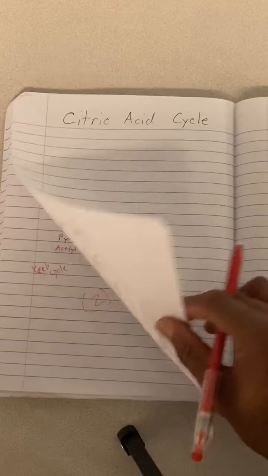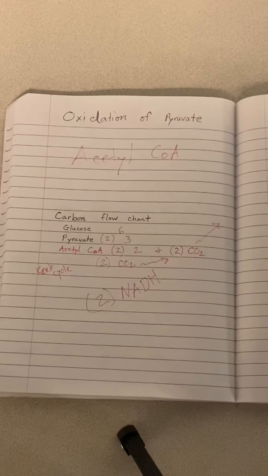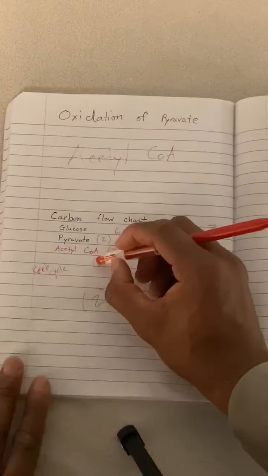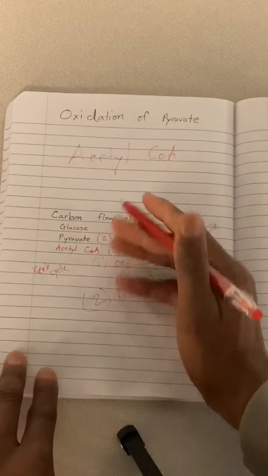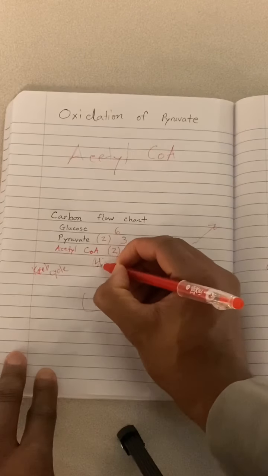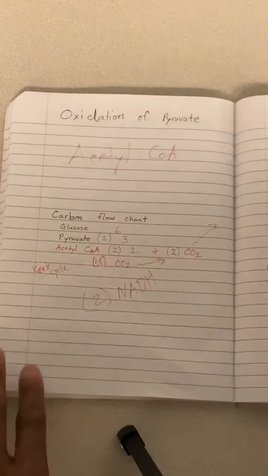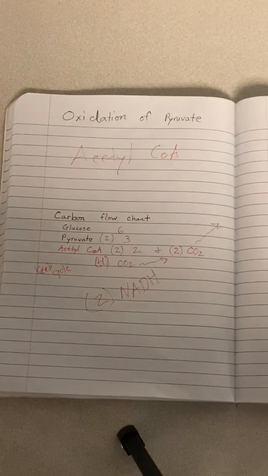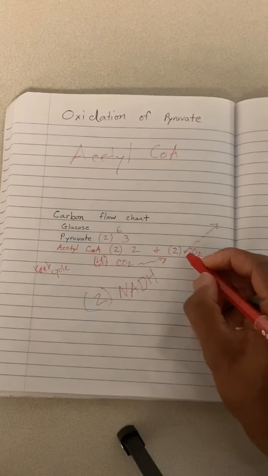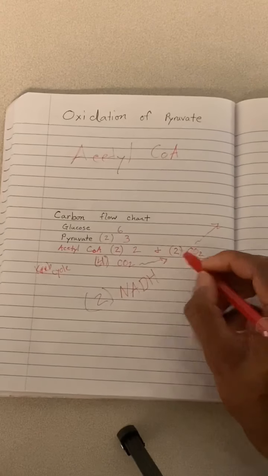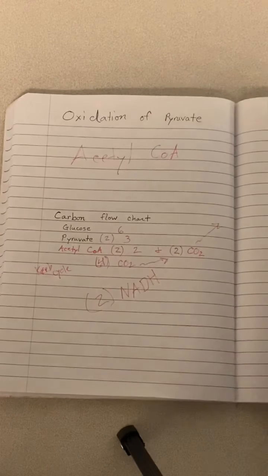Oh, my correction, I'm sorry. My math would not be right if we said 2. This is 4 molecules of CO2. So 1, 2, 3, 4, 5, 6.